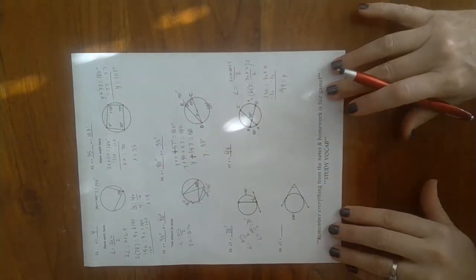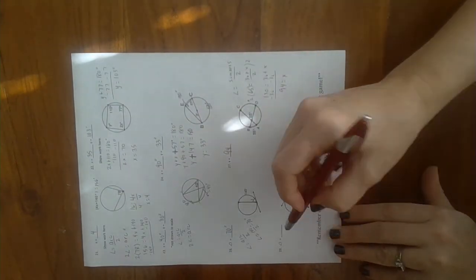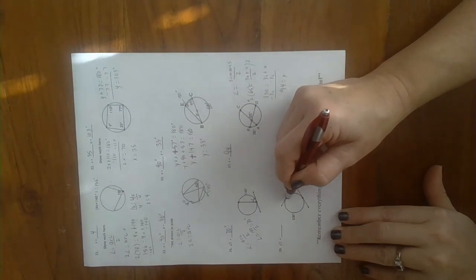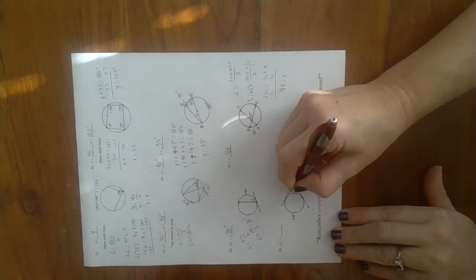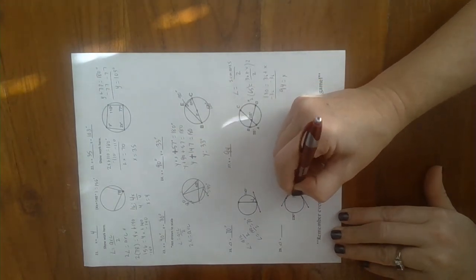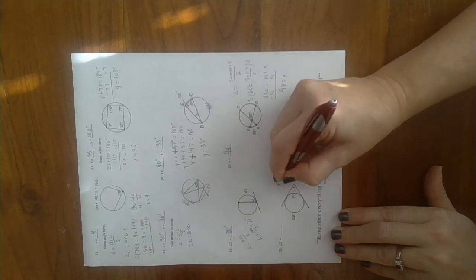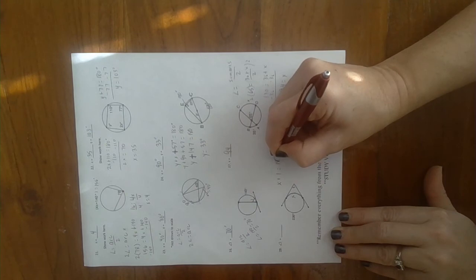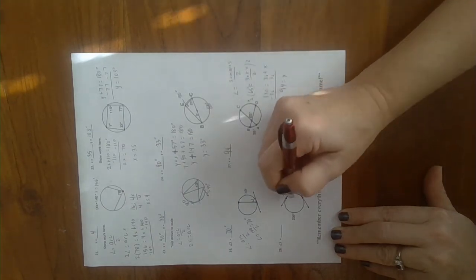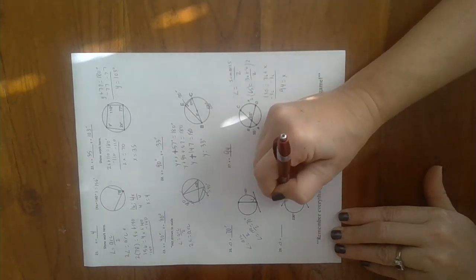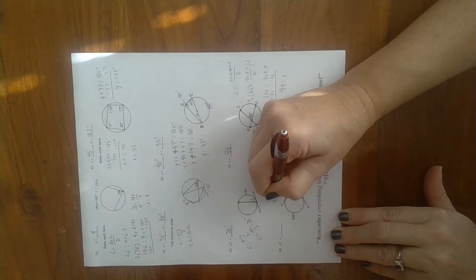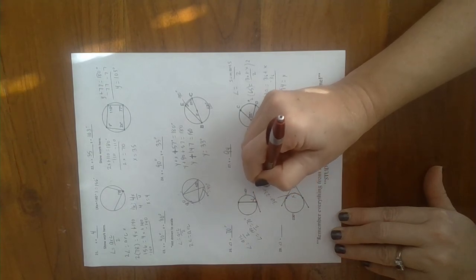And then the last one on this page has to do with the fact that I have two tangents. So there's a relationship between this and angle 1. And so if I know this arc right here and I add it to angle 1, they are supplementary. Okay, and I can find out what that arc is, the small arc, by taking 360 and subtracting 236.